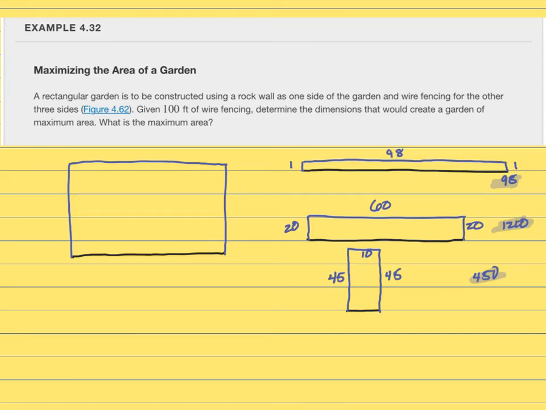So we're going to approach it like this. We don't know the dimensions of our garden, so we call this one x. We call this one x, because it's a rectangle, and we'll call this one y. Those are our three unknowns. One of the things that you'll learn as you go through this process is we really don't want to have more than one variable. We don't want x's and y's.